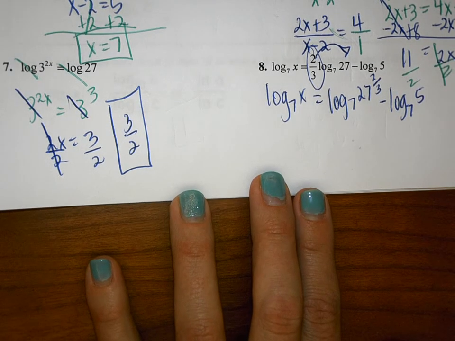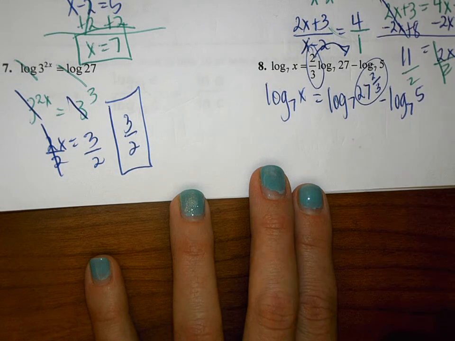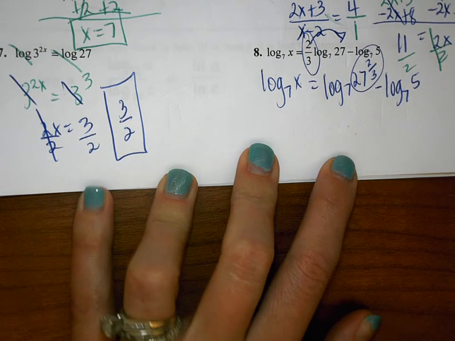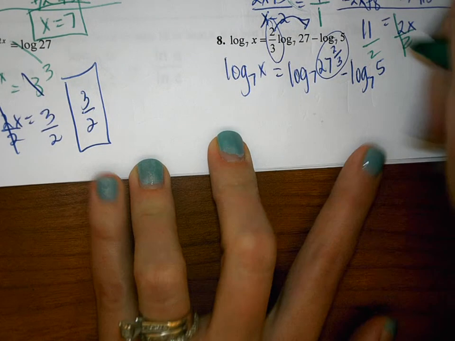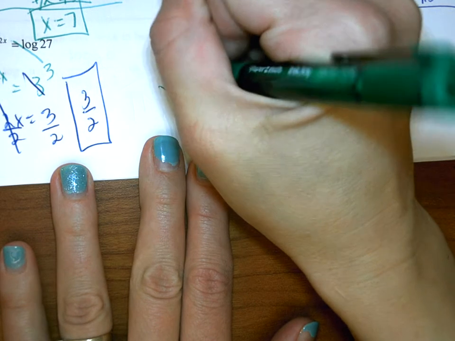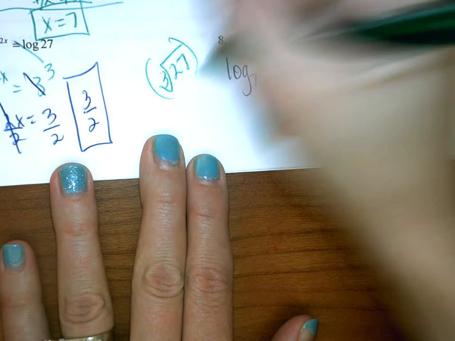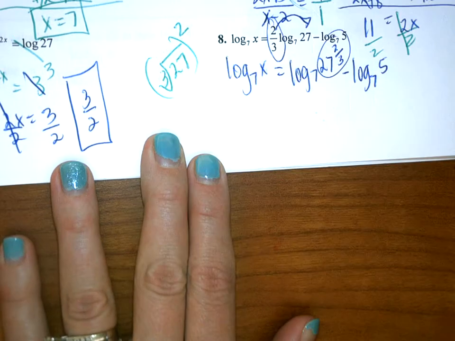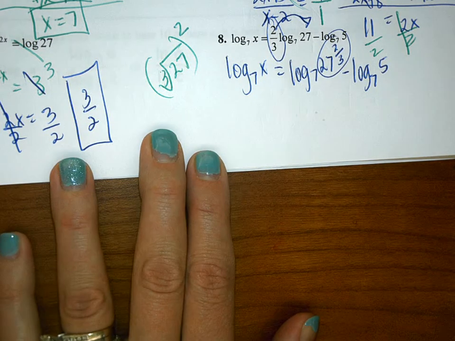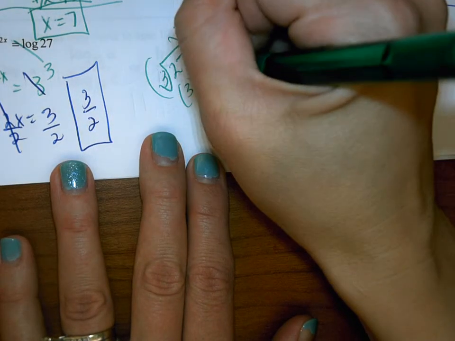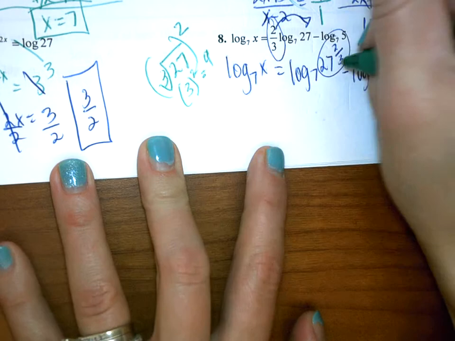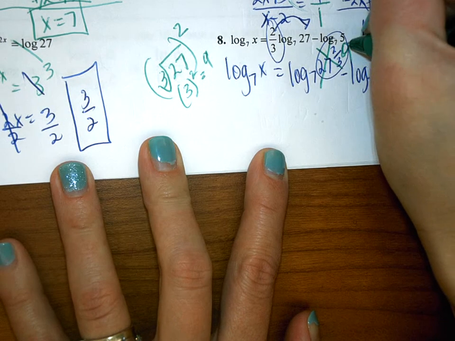Yeah. How do I rewrite that? The cube root of 27 to the 2nd power? Okay, good. The cubed root of 27 to the 2nd power. What is the cubed root of 27? 3, and then 3 to the 2nd power is? 9. So you could cross this out and just write 9.